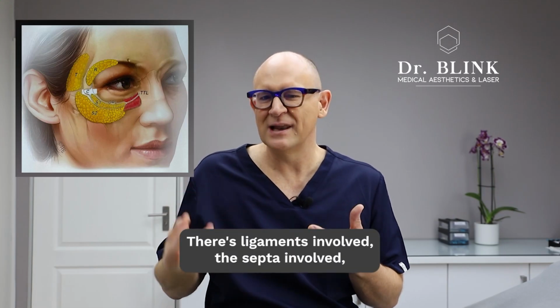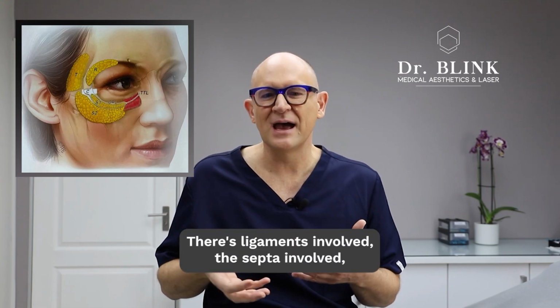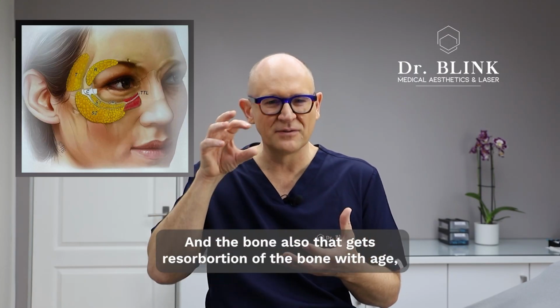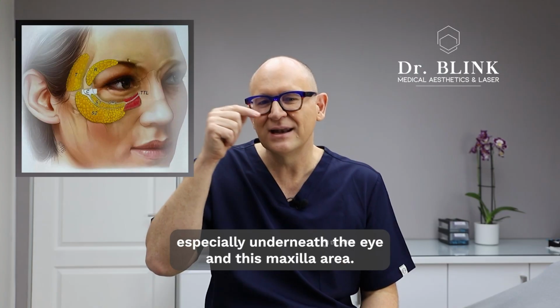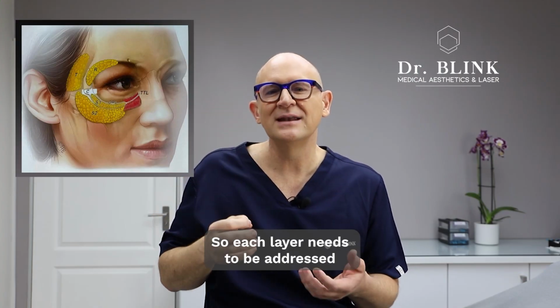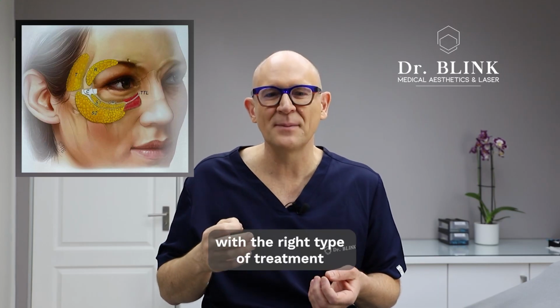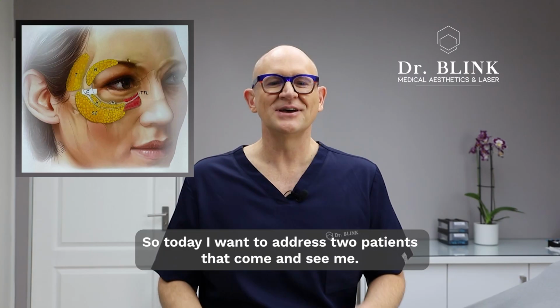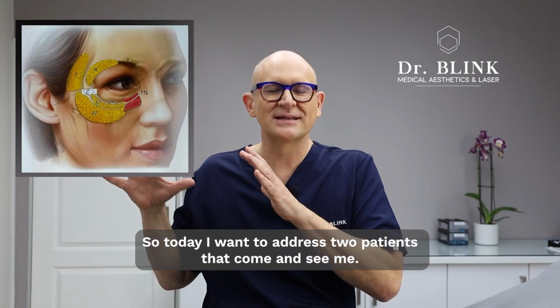There are ligaments involved, there's septa involved, and there's also the bone. And the bone also, there gets resorption of the bone with age, especially underneath the eye and this maxilla area. So each layer needs to be addressed with the right type of treatment in order to get the right optimal result. So today I want to address two patients that come and see me.